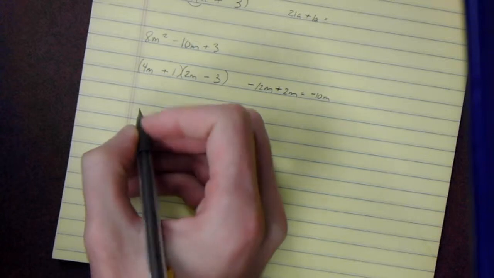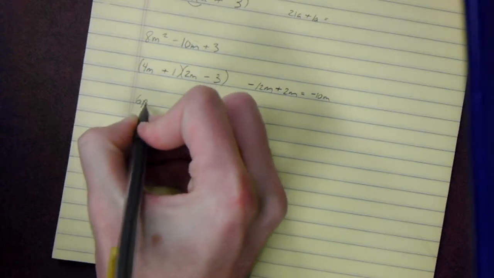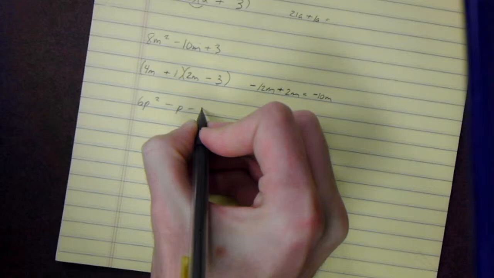Okay, let's look at another one. 6p squared minus p minus 2.